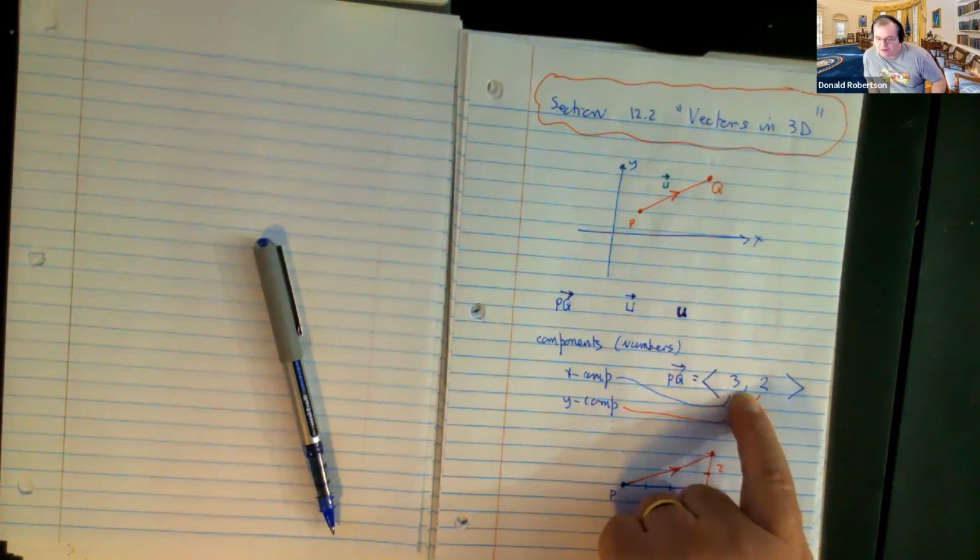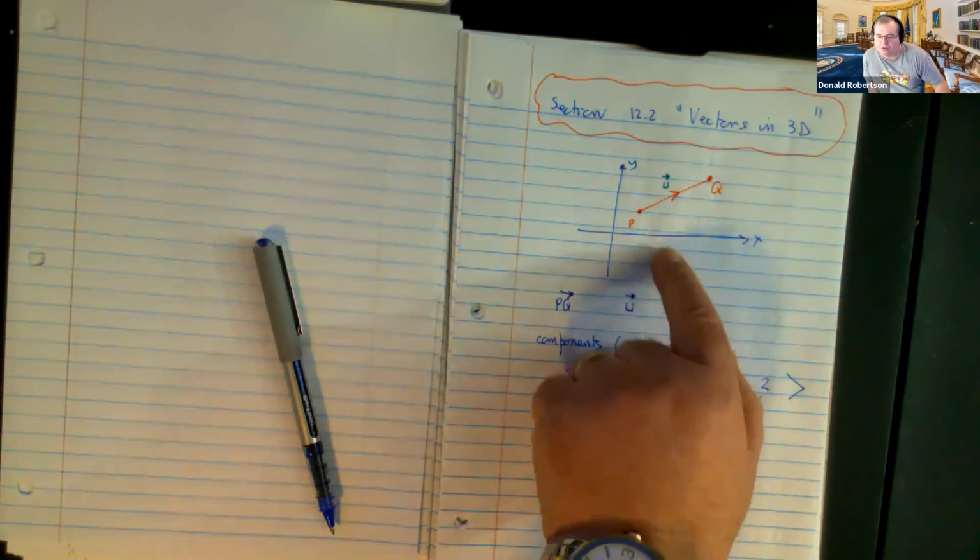Now, one of the things about vectors is when you draw a representation of a vector, for instance, this vector here, you don't need to start at the origin or anywhere in particular. For instance, I could do another one down here, which would qualify as the vector u, or one over here as the vector u.